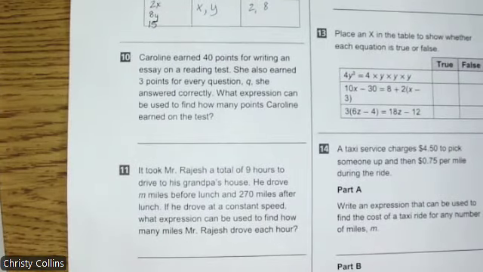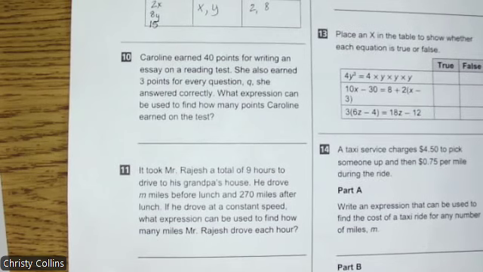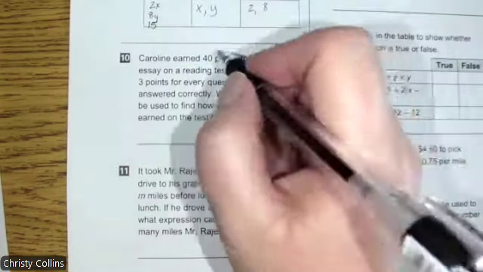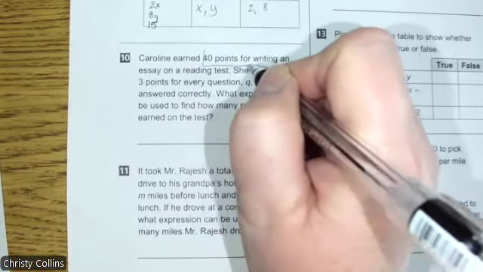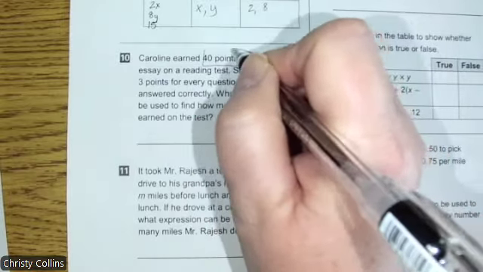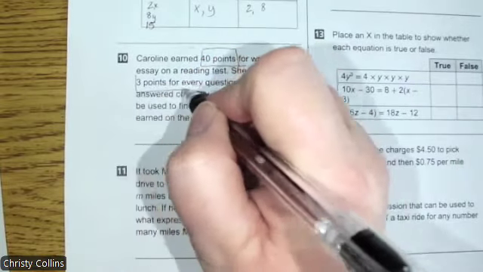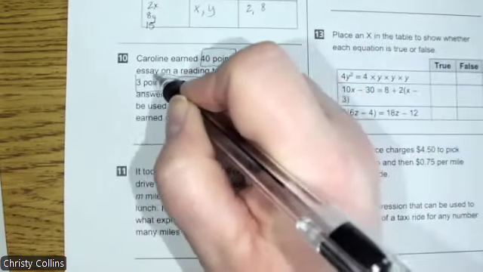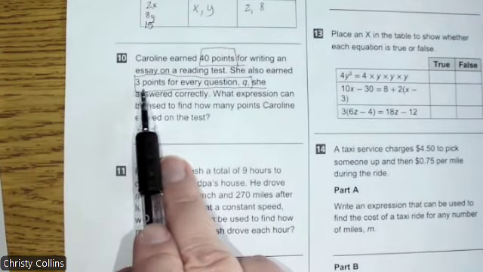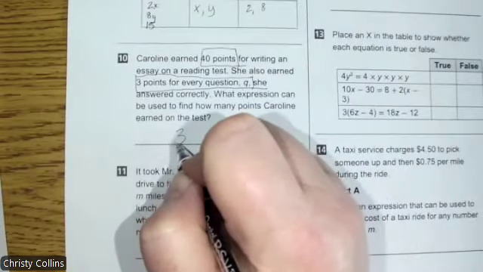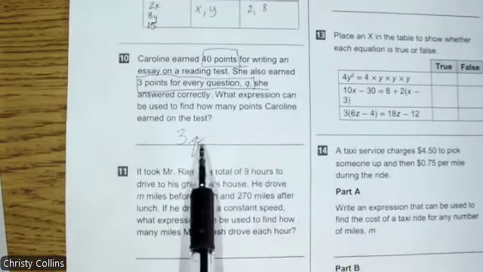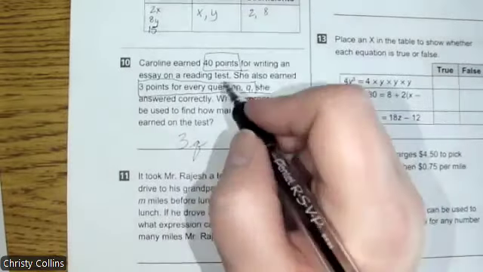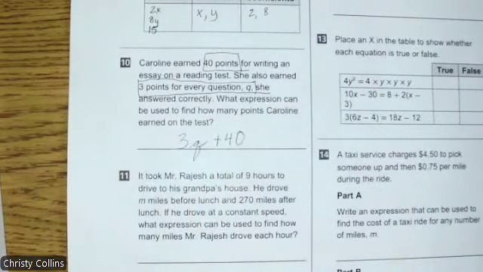Caroline earned 40 points for writing an essay on a reading test. She also earned 3 points for every question Q she answered correctly. What expression can be used to find how many points Caroline earned on the test? So 40 points is for the writing. And she's also getting 3 points for every question Q that she answered correctly. So that'll be represented as 3 times Q. And then the plus 40, that's a constant. So that's just the number of points that she earned on the essay. So just plus 40.